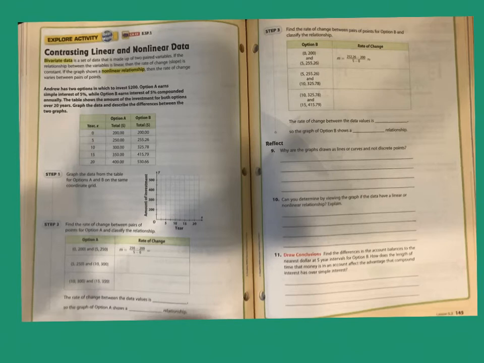So if we take the amount of years and the amount of investment in option A and in option B, so we have Andrew having two options in which he invests $200.